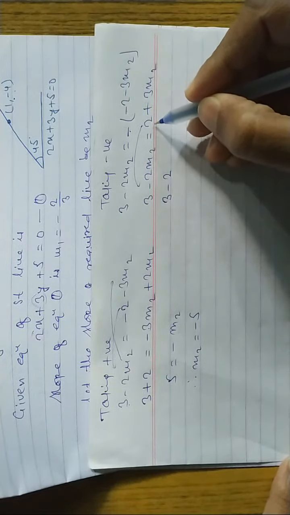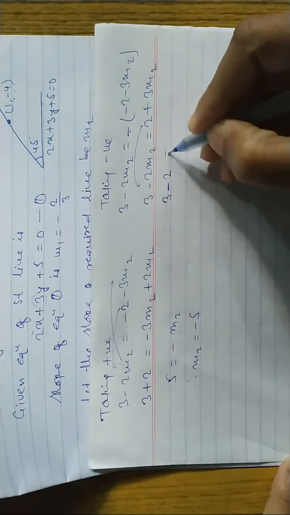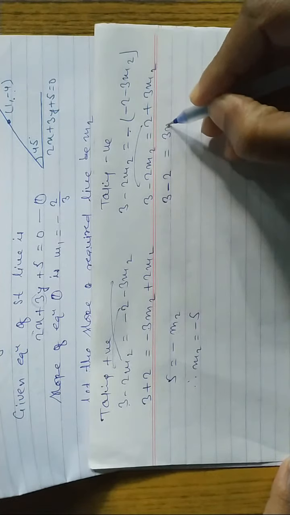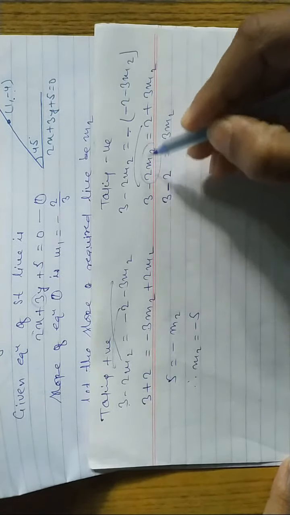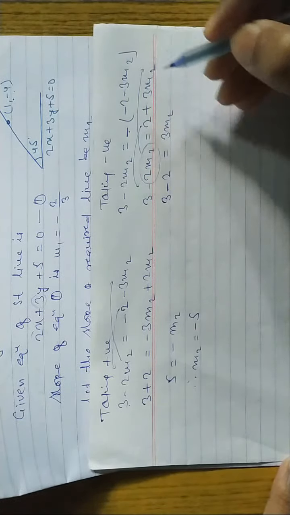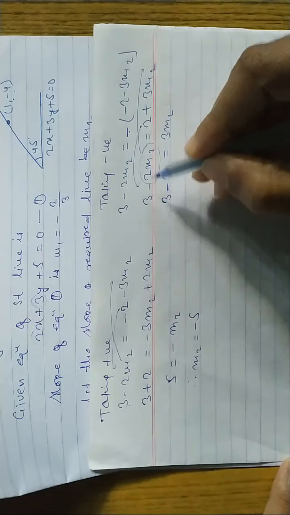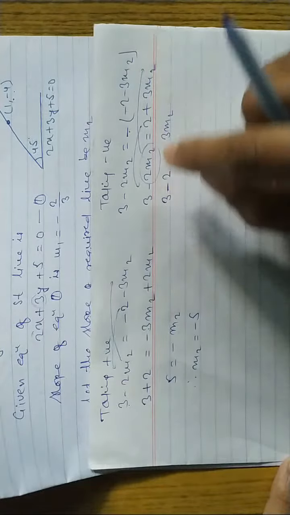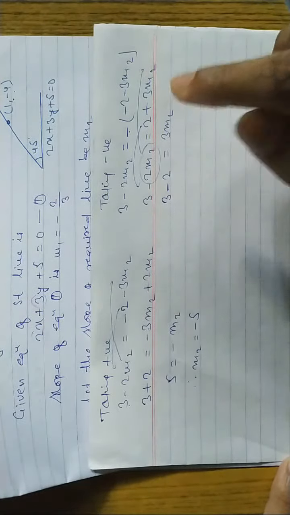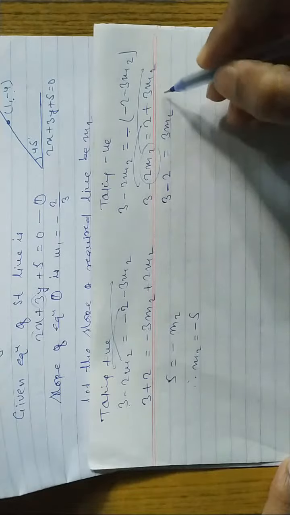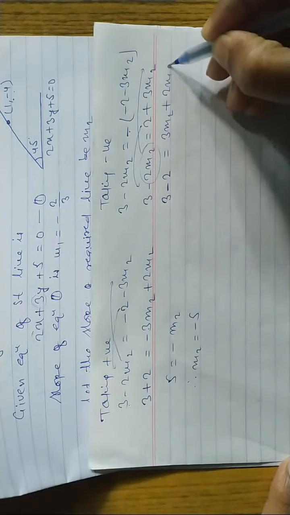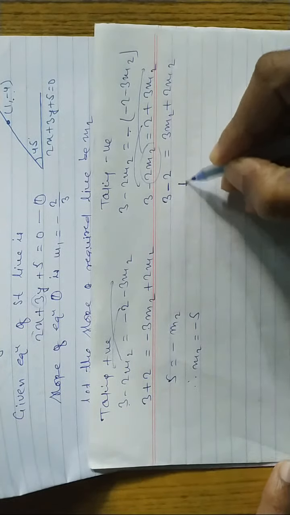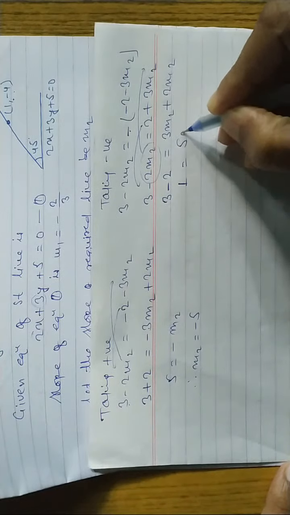Here 2 is positive, so we have to write negative, is equal to 3m2 is here, so 3m2. We have to take this minus 2m2 at the last to the right side. We have to change the sign. When you change the places, you have to change the sign. You can see here minus 2m2, so we have to write plus 2m2. So 3 minus 2 means 1 is equal to 3 plus 2, we have to write 5m2.